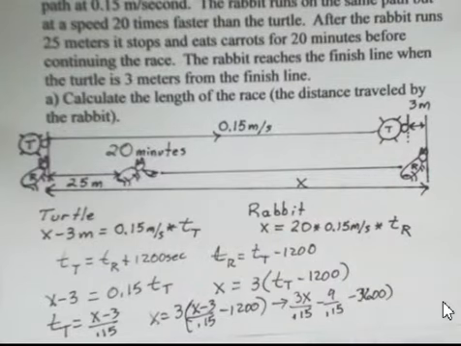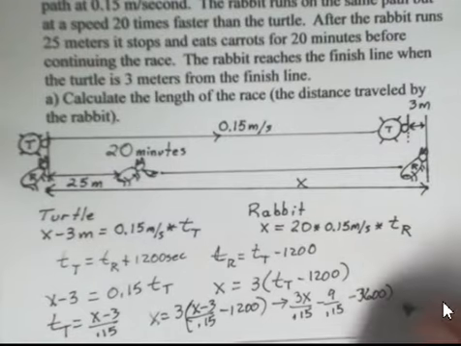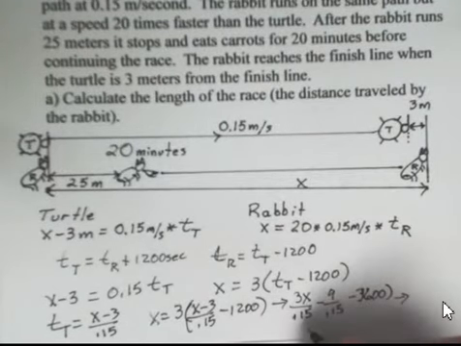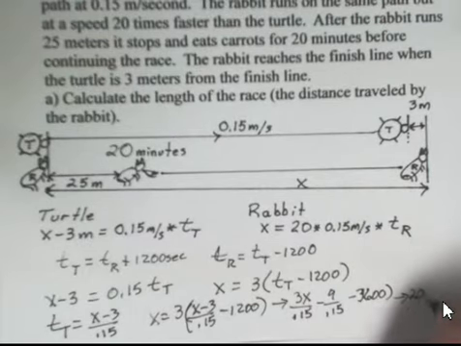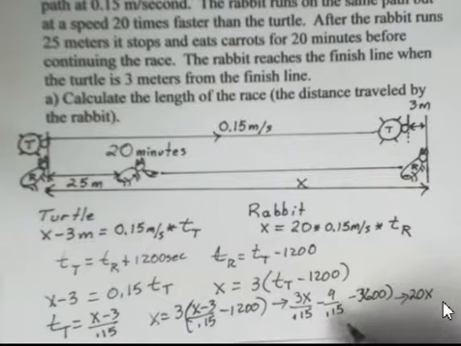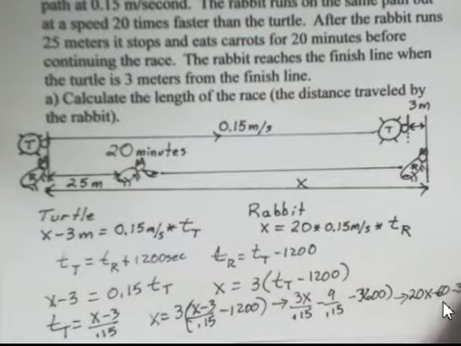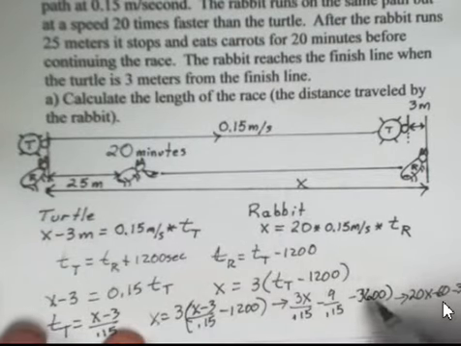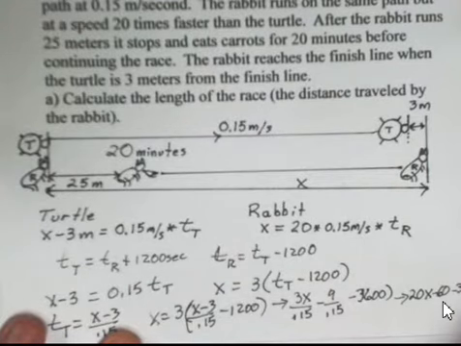And then simplifying with the division here, the 3 divided by 0.15 gives us 20x. The 9 divided by 0.15 gives us a minus 60. And then we have minus 3600. So x is equal to this expression here, 20x minus 60 minus 3600.